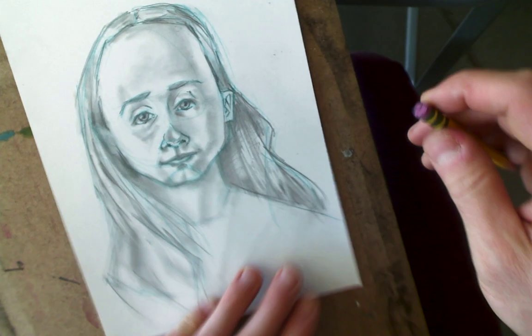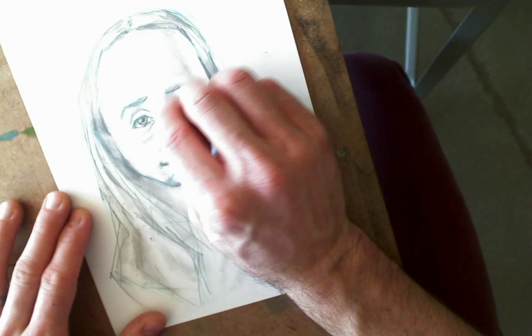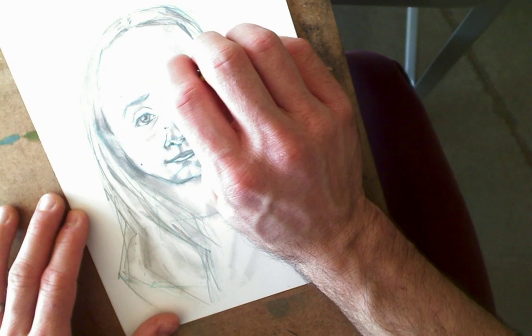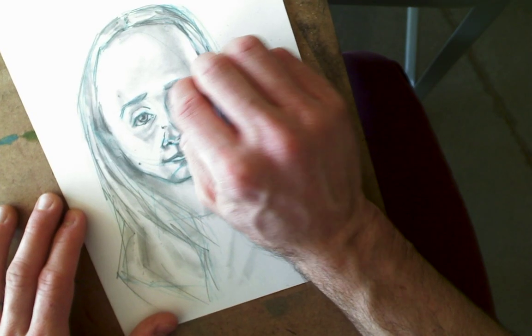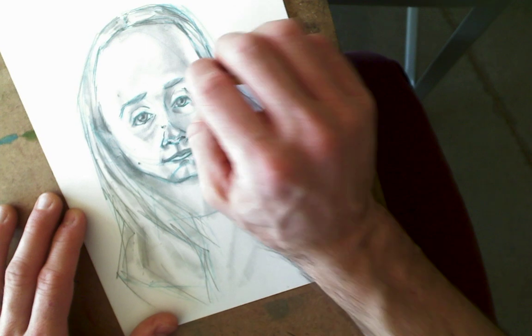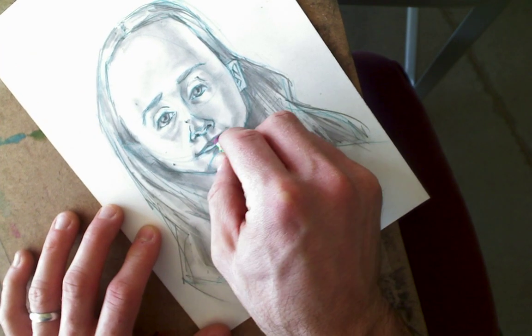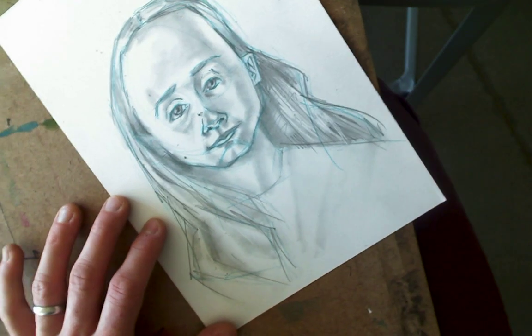I'm going to do this sparingly. Anywhere I need to clean up in the facial features, like the eyelash was too much, I'm just going to bring that along. There's a highlight on the lower lip that I want to make sure I have.